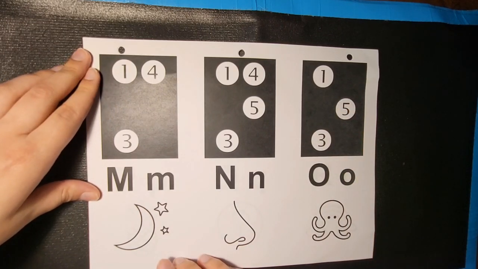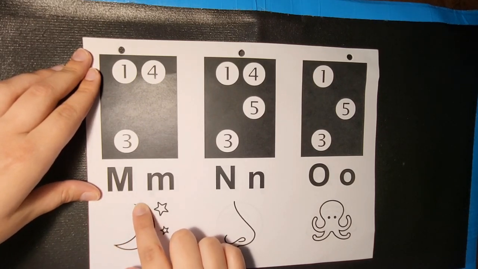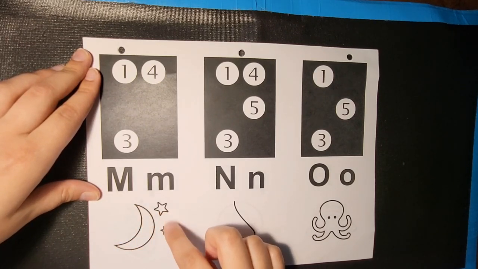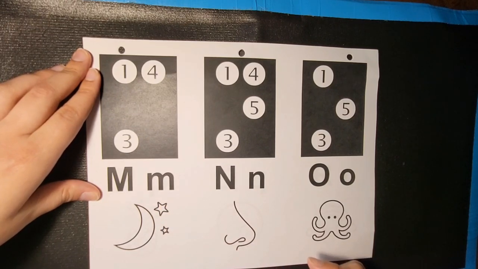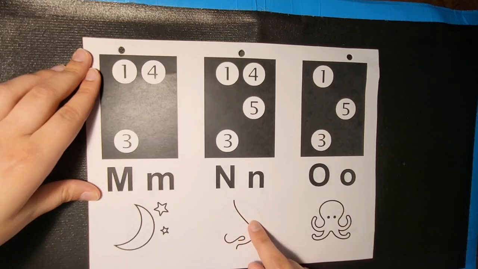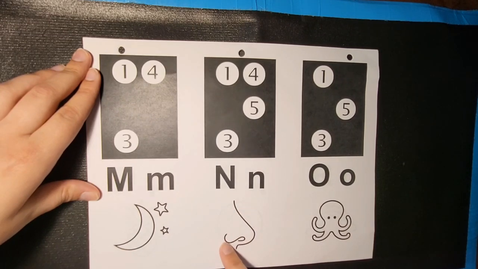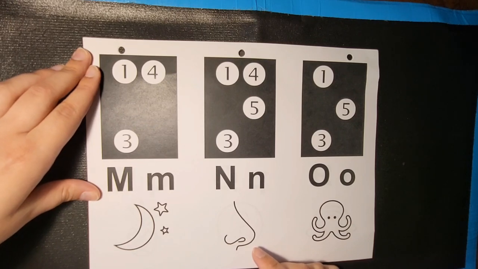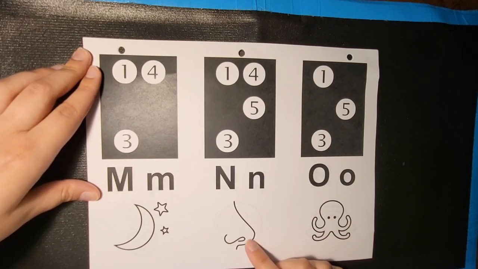And so here for our M, what do we got here? Oh, we've got our moon, like a crescent moon, and a couple little stars, very cute. For N, we've got a nose. I guess I couldn't find a better icon to use for this. I used the Microsoft icons because they're very simplified pictures, and I could get them with a thicker outline.